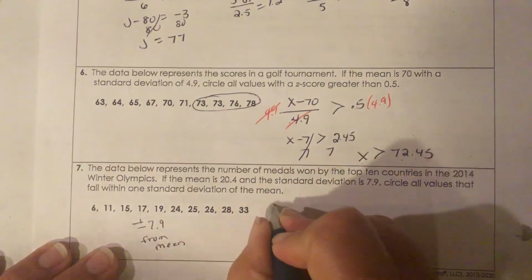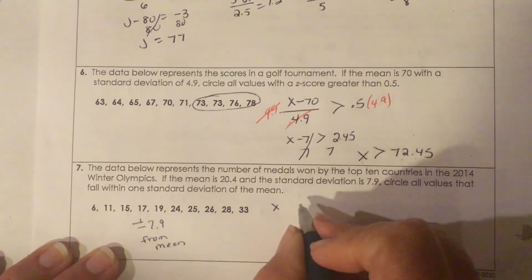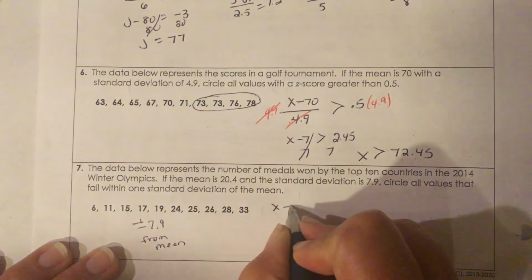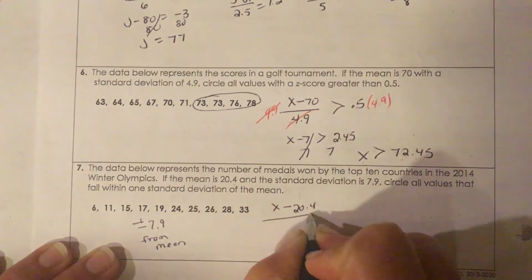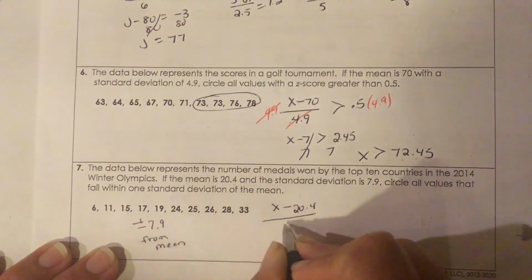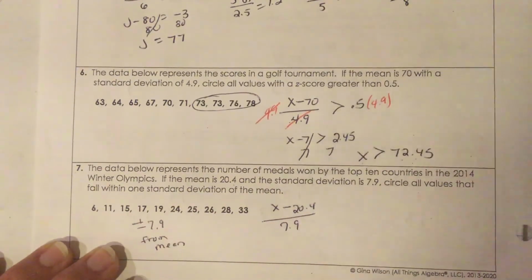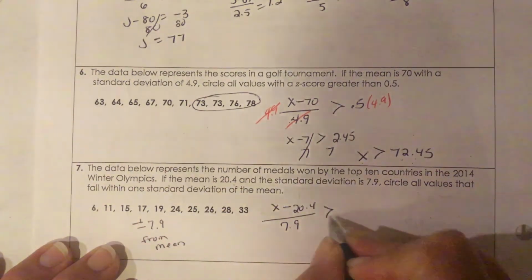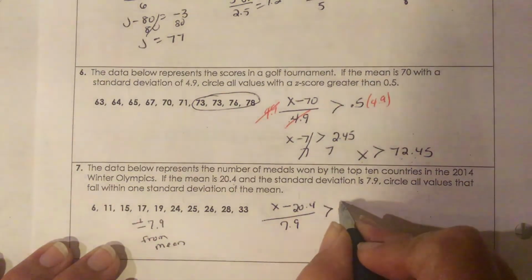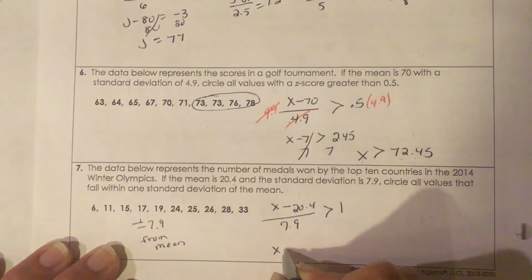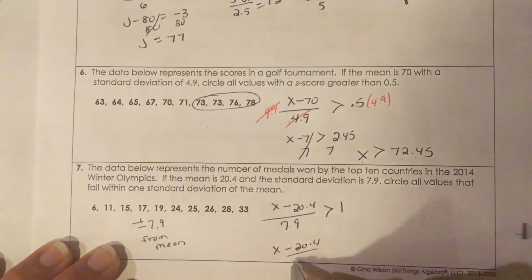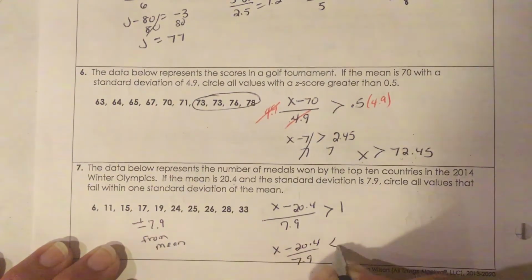So the value minus 20.4 divided by 7.9, that's the standard deviation, has got to be greater than negative 1 or less than 1.